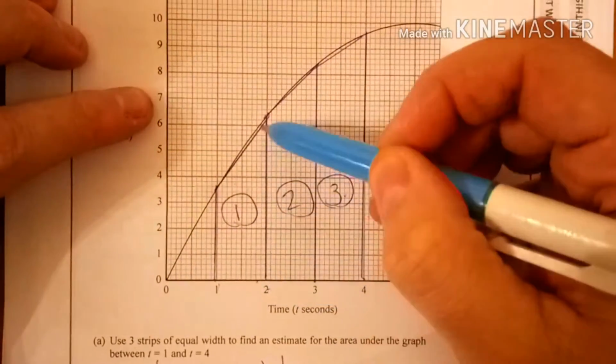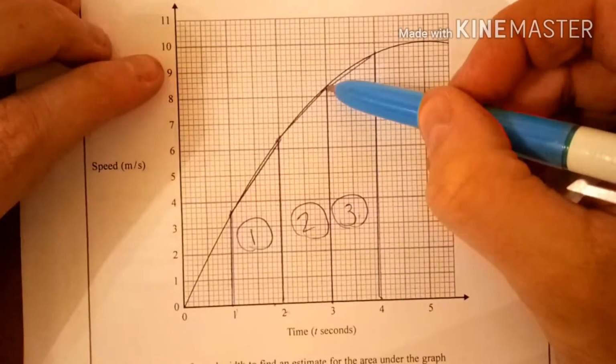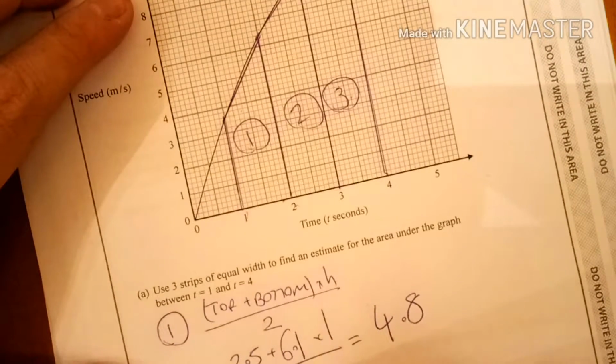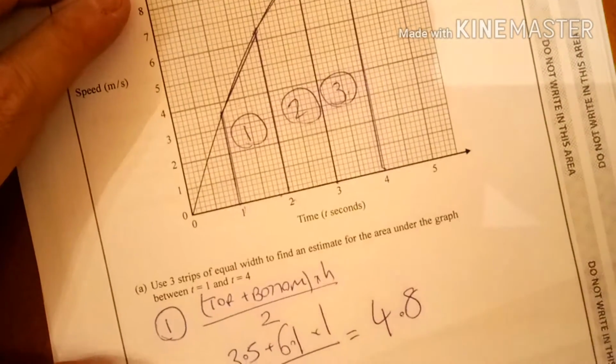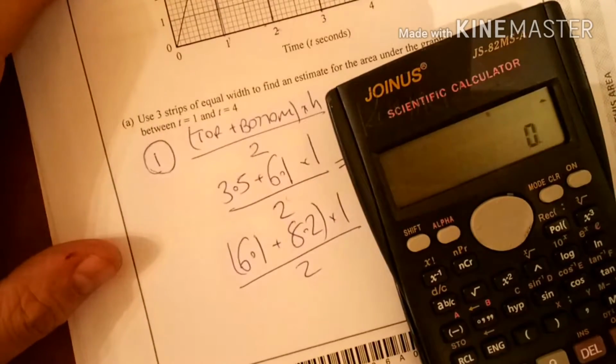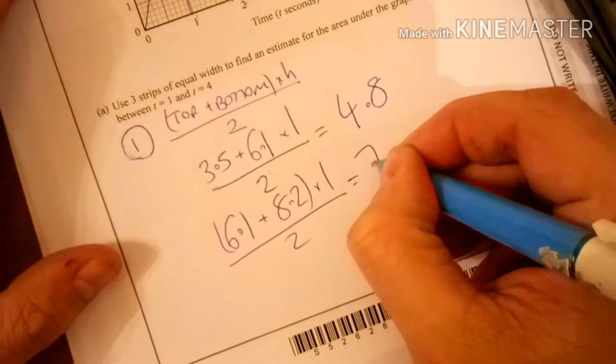Okay, the second one, my height is going to be 6.1 again. Okay, and my second bit is going to be 8.2. I'm going to times it by 1 and then divide it by 2. Again, there is no point times it by 1, but I'm just doing it for the sake of it. That's 6.1 plus 8.2 divided by 2 equals 7.15.